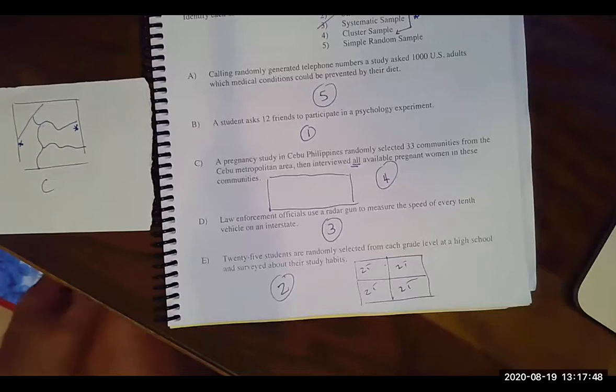So in general, cluster and stratified are the confusing ones. And yes, on the exam, I will be having questions. And guess what? I'll probably have one, a question that sees if you understand the difference with an example between cluster and stratified, for sure. It'll be there.